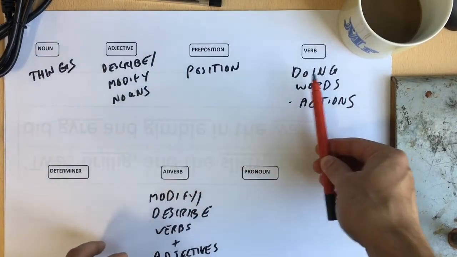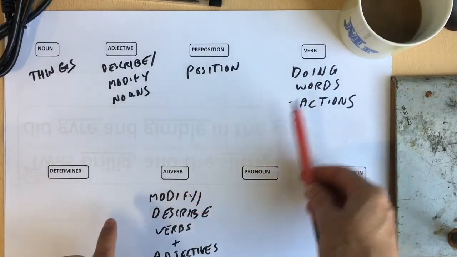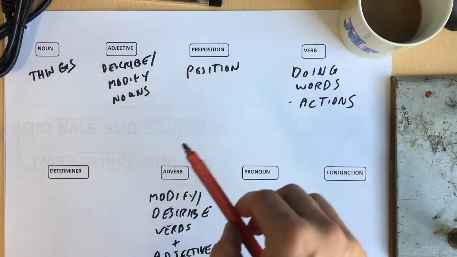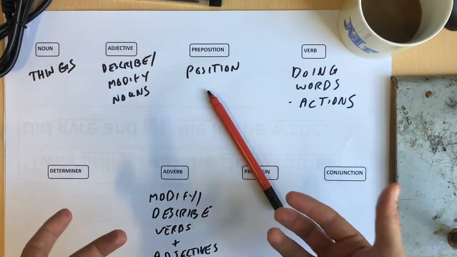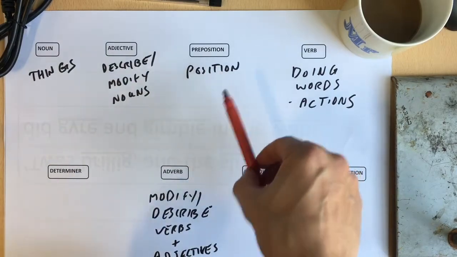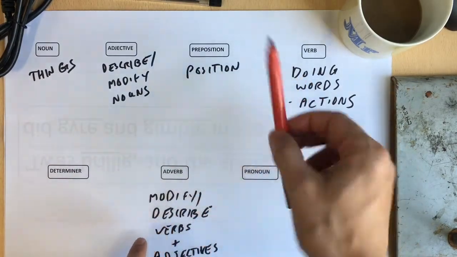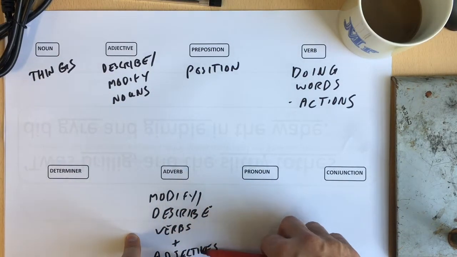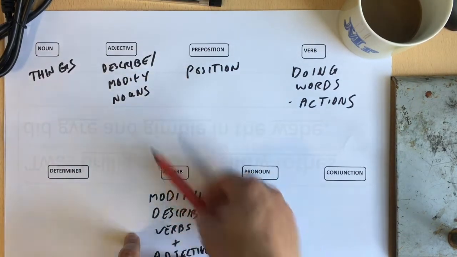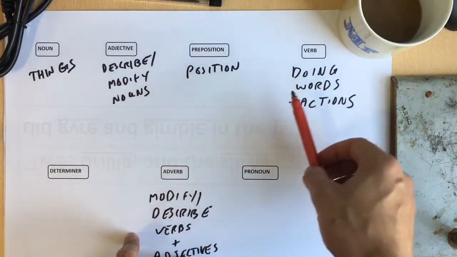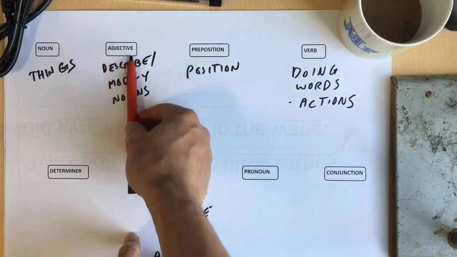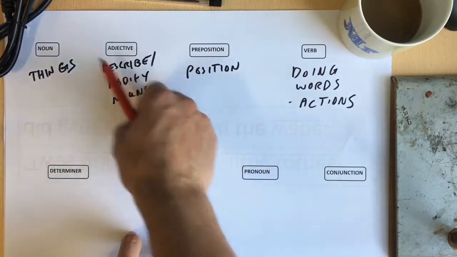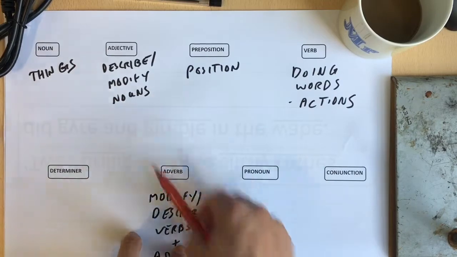So they can modify actions, in terms of how or when or in what manner you did something. So I dropped my pen quickly, or I dropped my pen today, so when I did it. That would be adding information about that action of dropping the pen. But also they can add information to adjectives as well. So if it's hot coffee, we could say it's really hot coffee, or very hot coffee, or quite hot coffee.